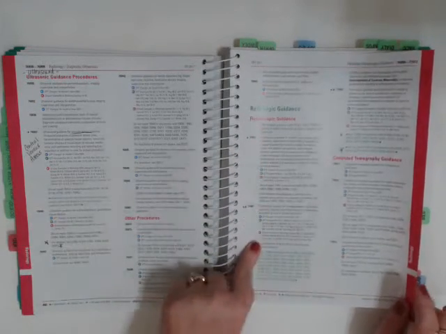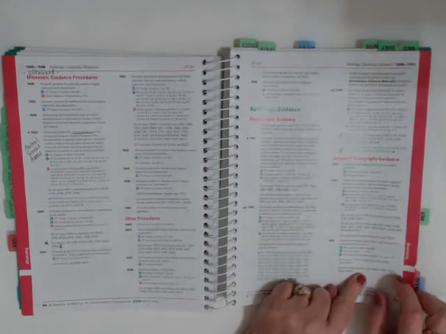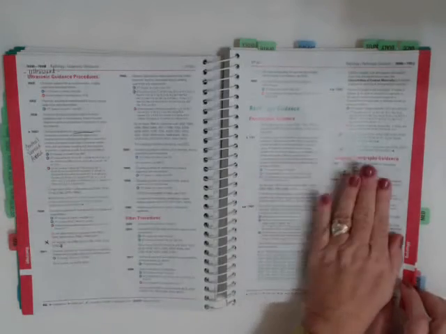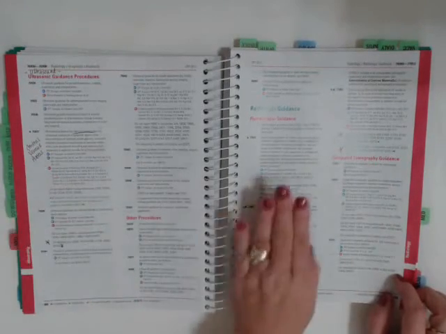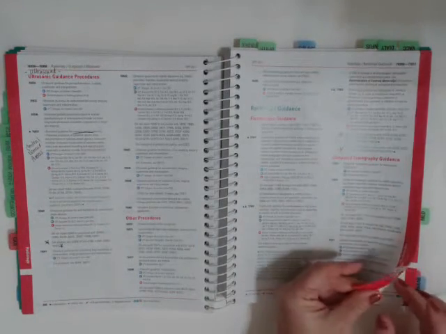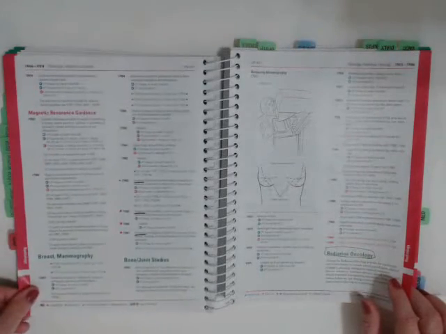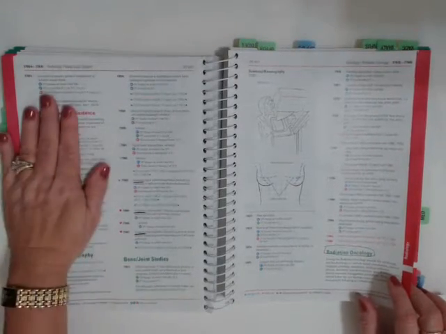Here's your fluoroscopic guidance and here's your CT guidance. So on these two pages are the 3 ways that you can have guidance. Your 4 ways because there's your MRI guidance.